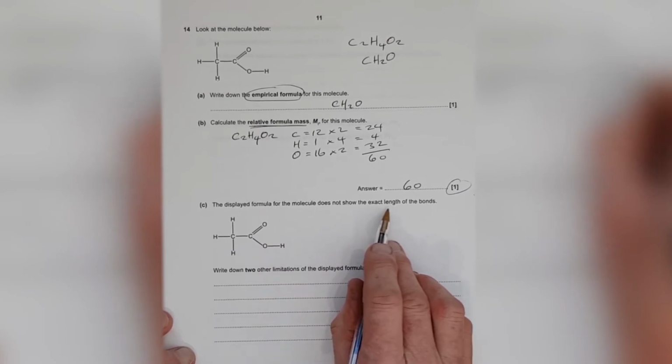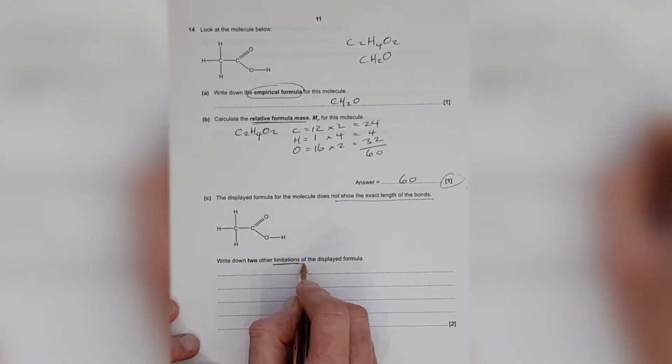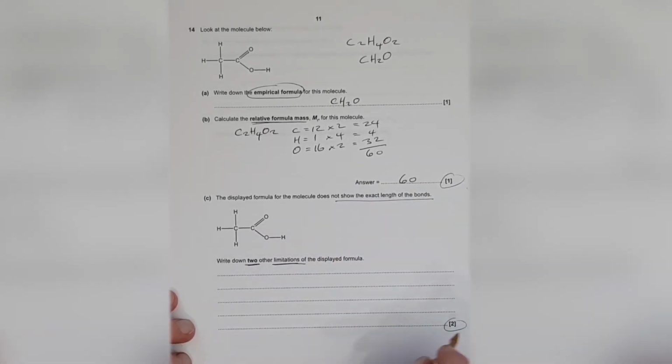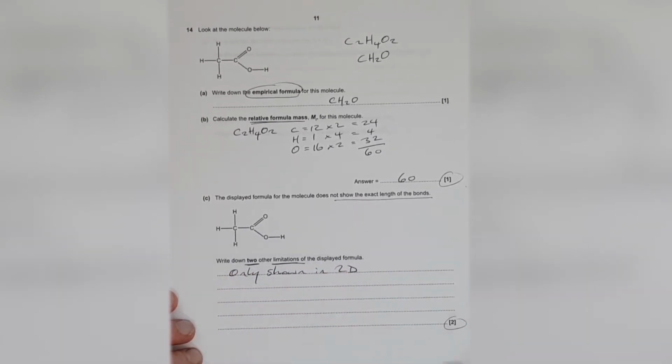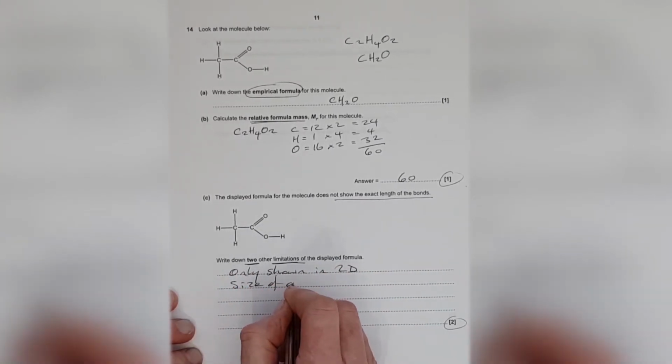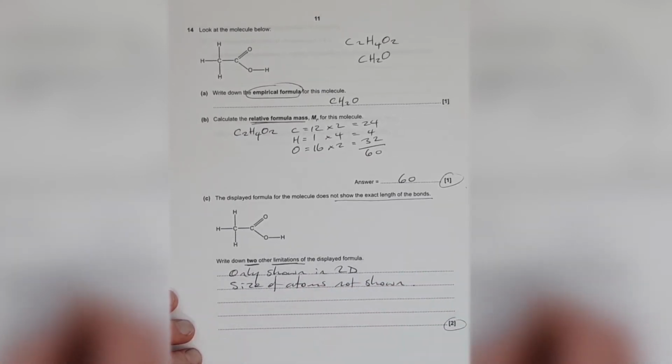Write down 2 other limitations of the displayed formula. So one of the problems is that it's in 2D. Some of these atoms might be further forward, some might be behind other atoms. It doesn't show us the size of the atoms.